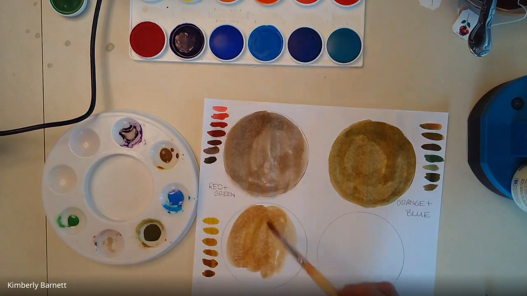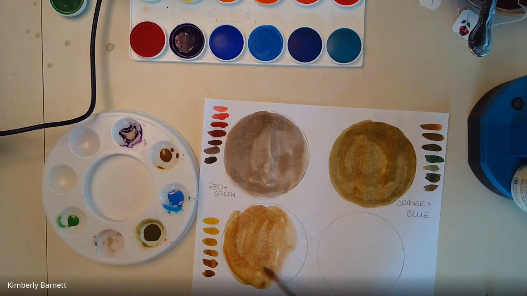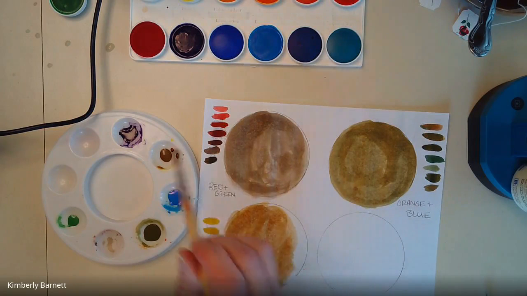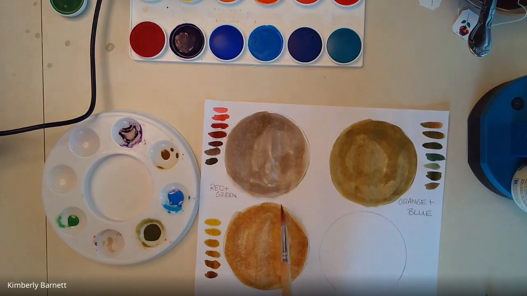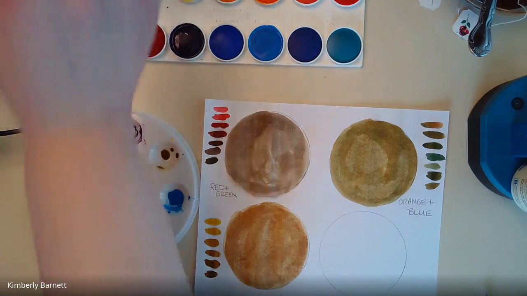And you'll notice there's a difference in the brown you create with your purple and yellow compared to the brown created with your orange and blue, and I should say neutrals instead of just browns, compared to the neutral you make with your red and green. So that's what it wants you to do here, is experiment with your different complementary mixtures to see what kind of neutral you are going to create.